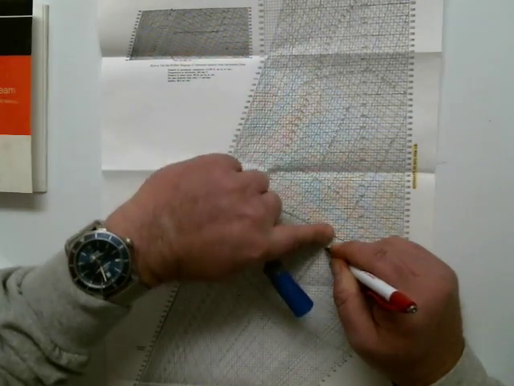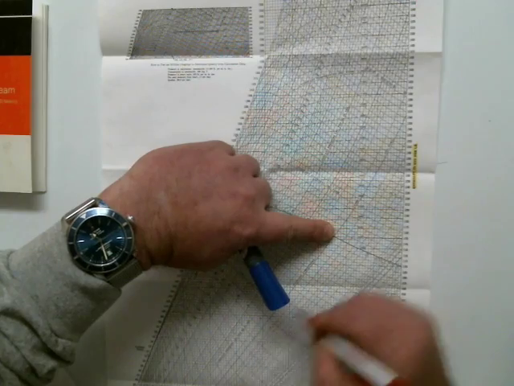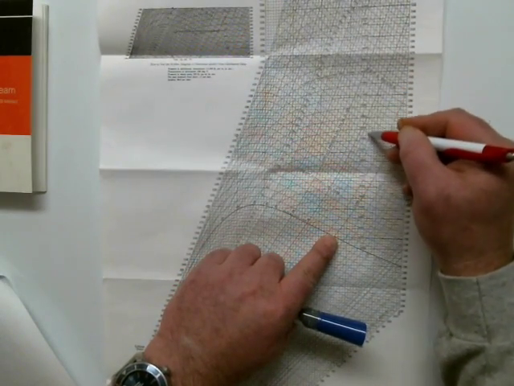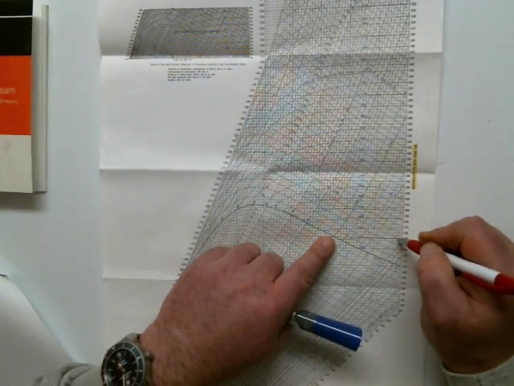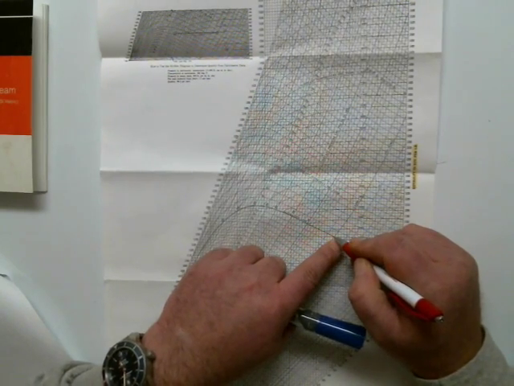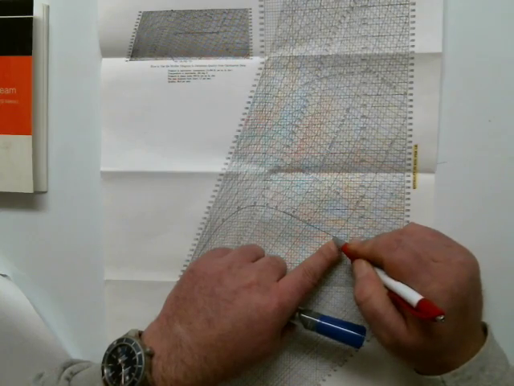If I want to know the corresponding saturation temperature to any one of these diagonal pressures, over here on the right, these are all corresponding saturation temperatures. So here's the 200 degree line coming on in, and it stops just below atmosphere. Well, we know it should. There's not a 212 degree line.